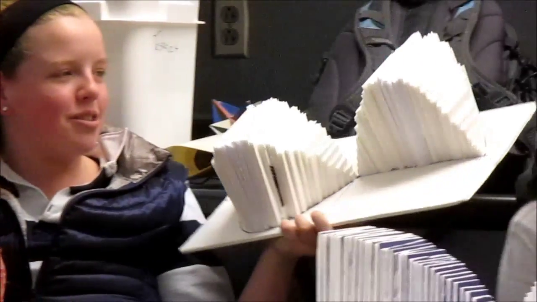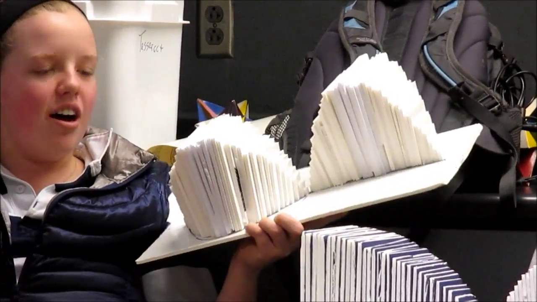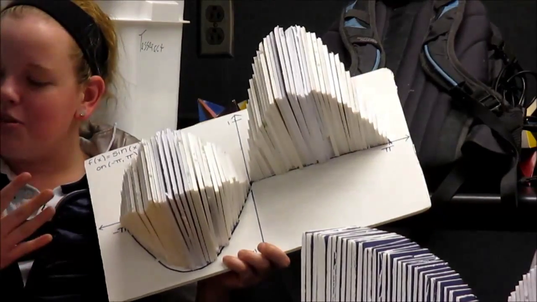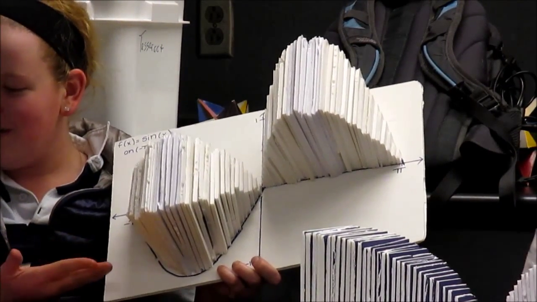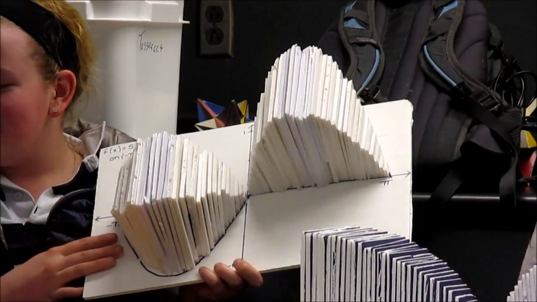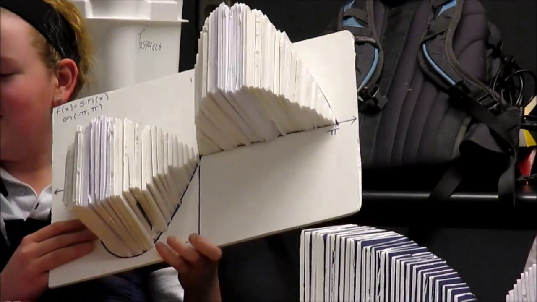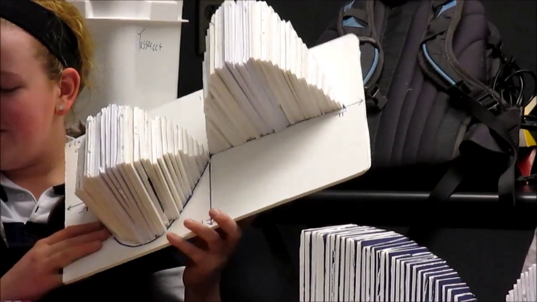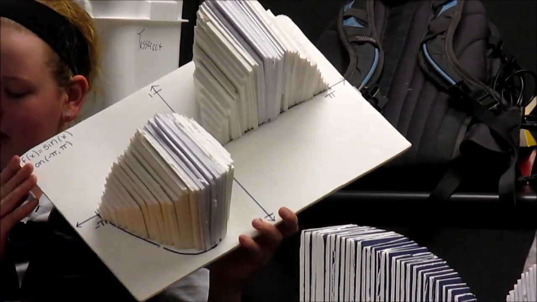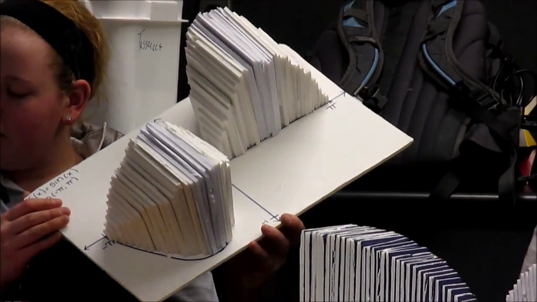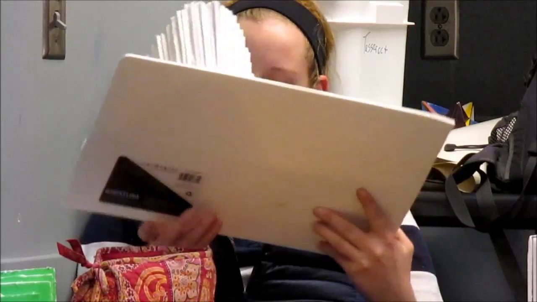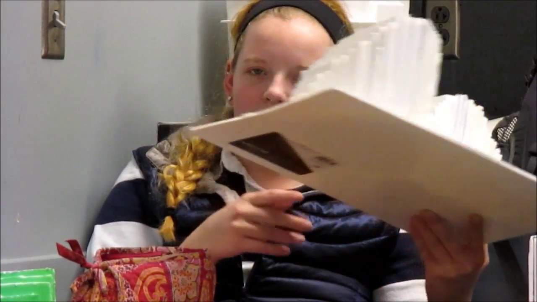Okay, so I did y equals sine of x from negative pi to pi with square cross sections. So my computed value, adding up all these square-like figures, was approximately 7,292 centimeters cubed, and then my analytical value was 6,770 centimeters cubed, so I got a 7.71% error. Yeah, that's really pretty good. Okay, good.